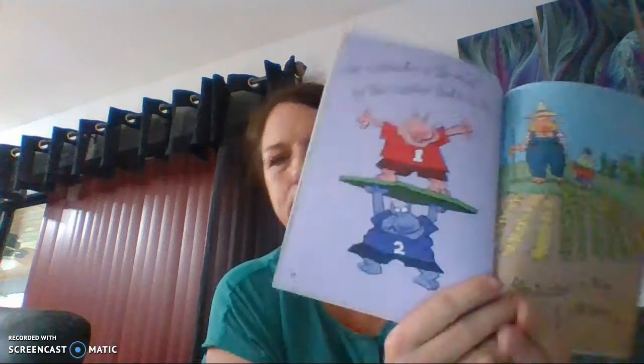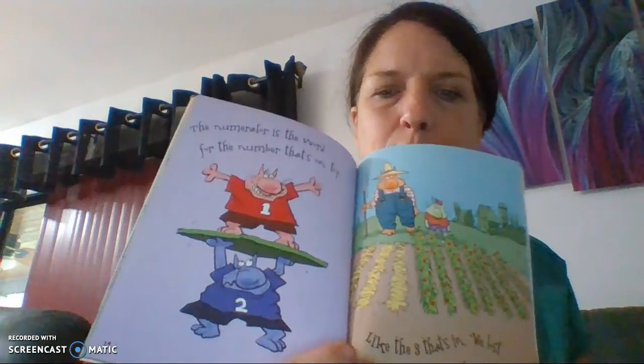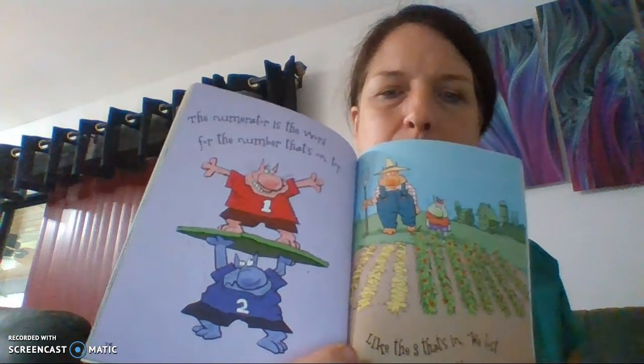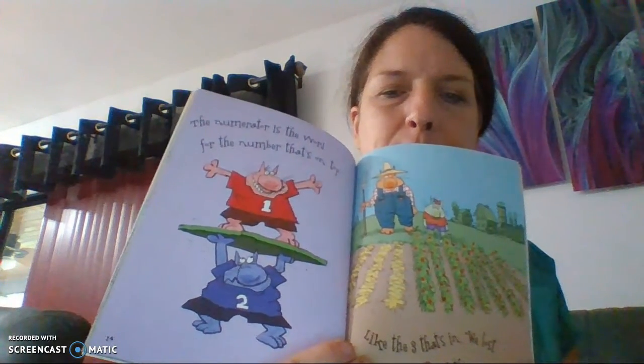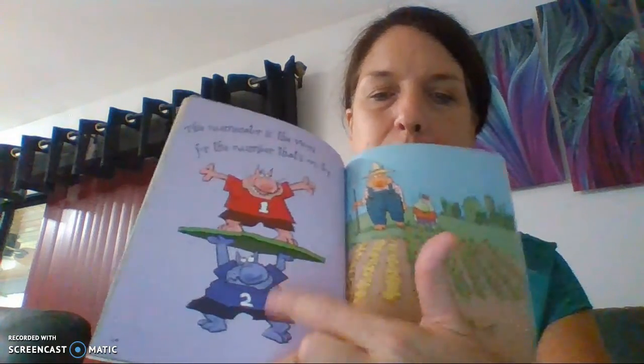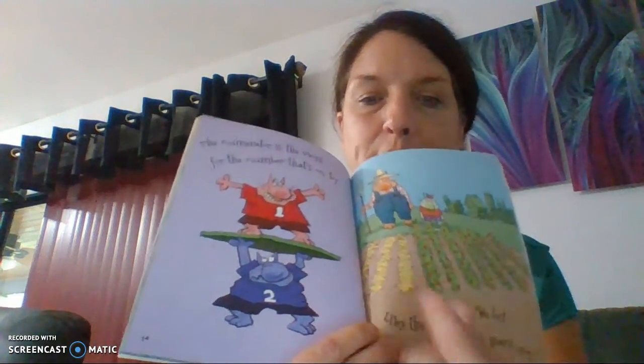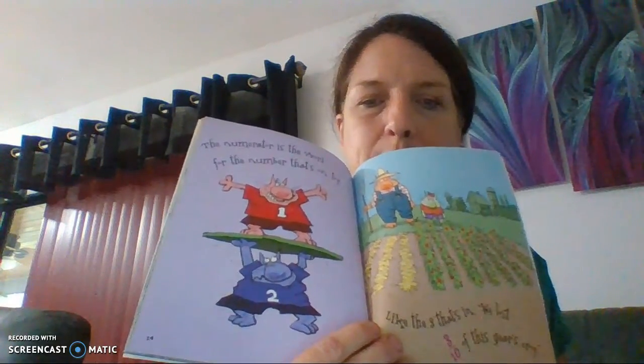The numerator is the word for the number that's on top. Like the 3 in, we lost 3/10 of this year's crop. You can see, if you want to count them, there's 10 rows in his field, and 3 of them didn't make it. So that's 3. 3 is the part that didn't make it, and the whole field had 10, so that's 3/10.